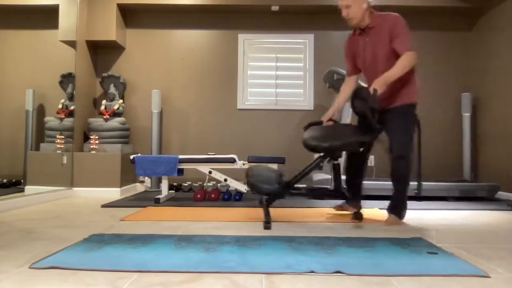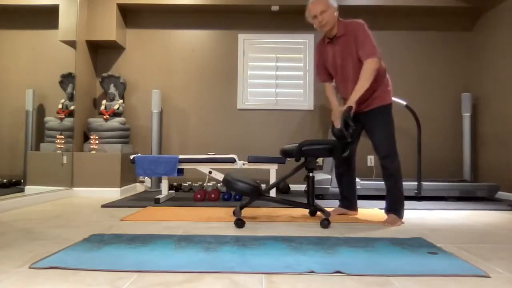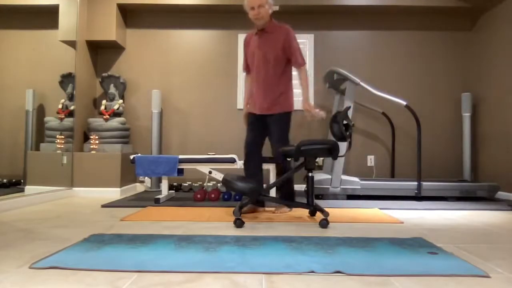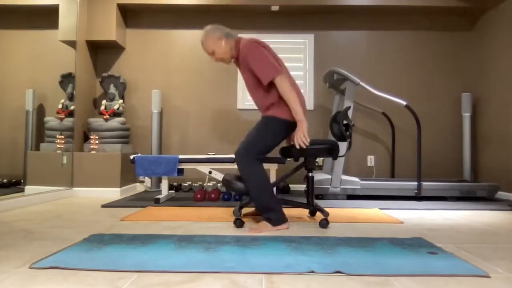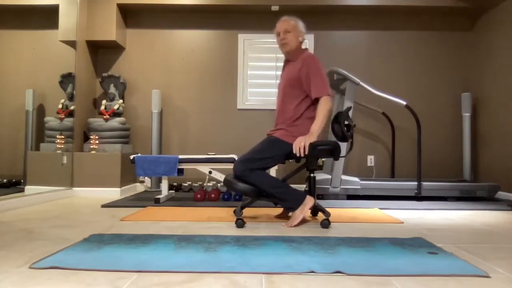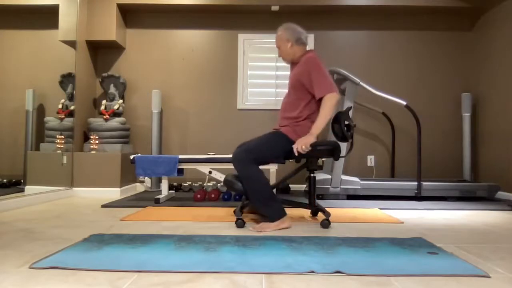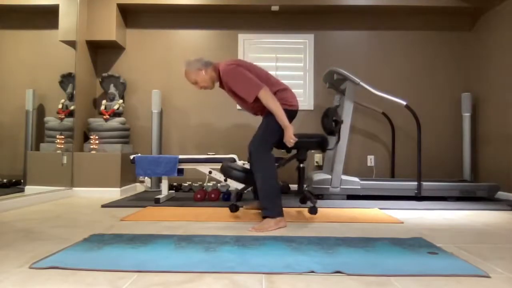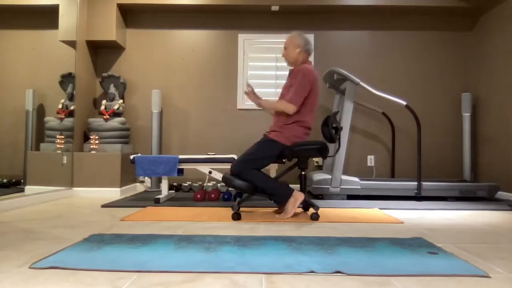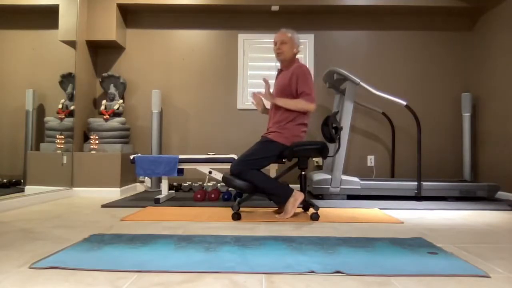This is called a kneeling chair. I will be sitting in this kneeling chair. You might not be able to see it properly, so let me show it to you. I will be sitting in a kneeling chair, doing all my computer work, keeping my spine straight all the time.